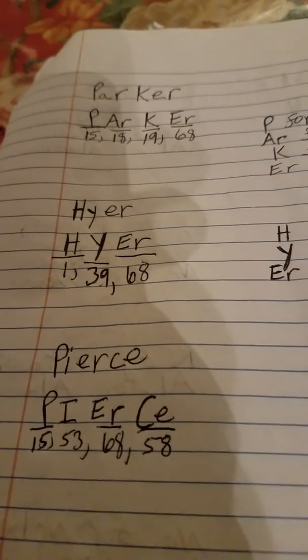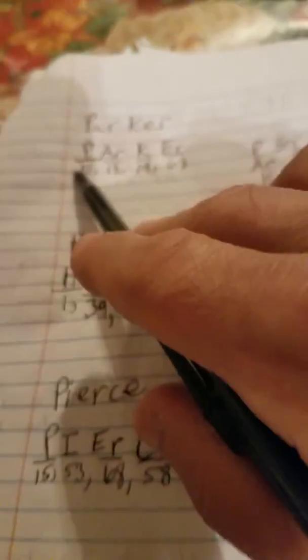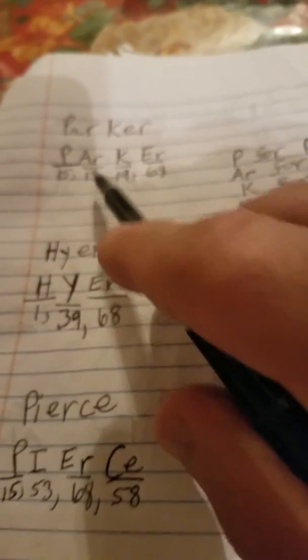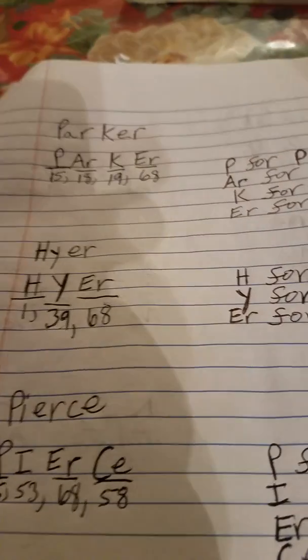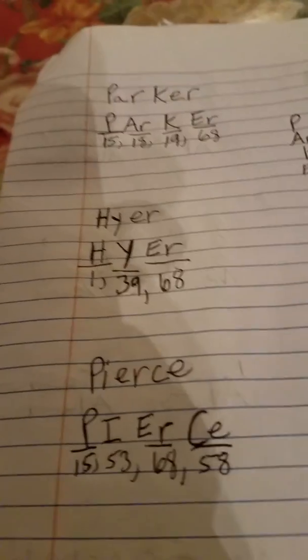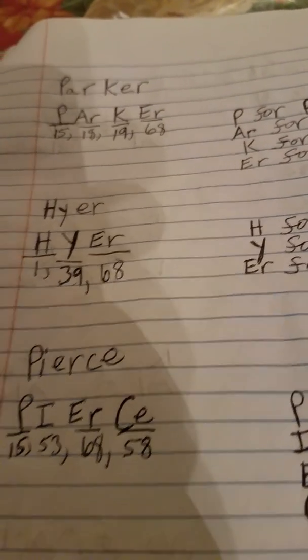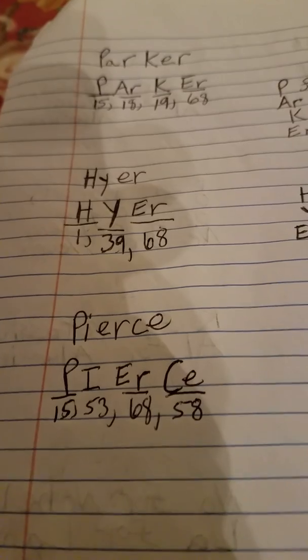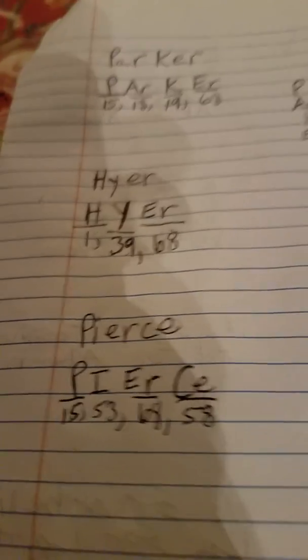Okay, but these are the chemical symbols. You got here Parker: capital P for phosphorus, capital A-R for argon, capital K for potassium, capital E and a small r for erbium. And you got Pierce and all these names. I'm not going to write this down. Put this in the description box below. I think you have a pretty good idea what's going on here. Okay, here it is right here. And here it is right here.